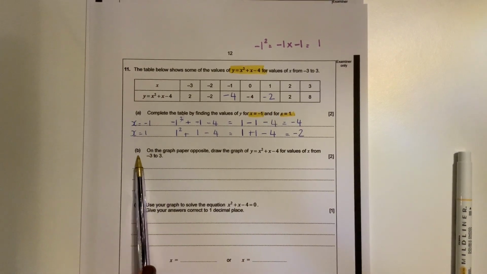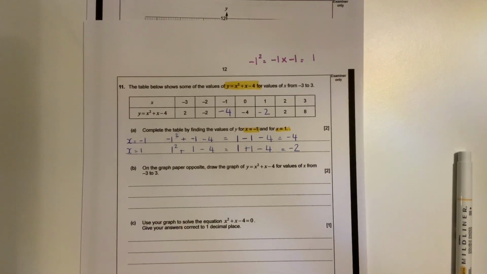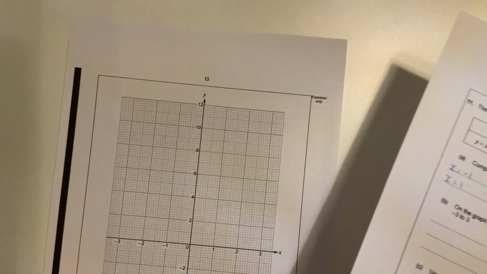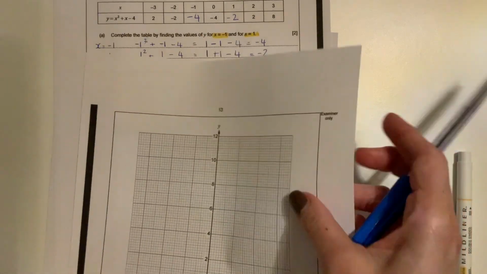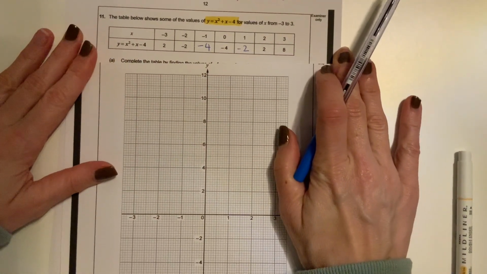Okay, next bit, on the graph opposite, draw the graph of y equals x squared plus x take away 4. So we're going to plot these points now. Okay, so let's have a look. I'm just going to fold the top so we've got our table at the top. So here we go. So we're going to plot these points on here.